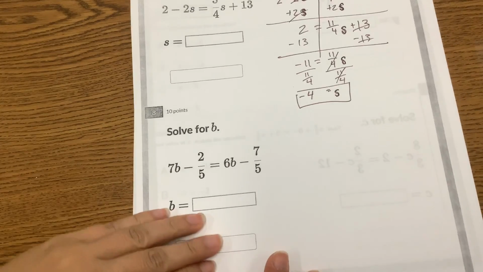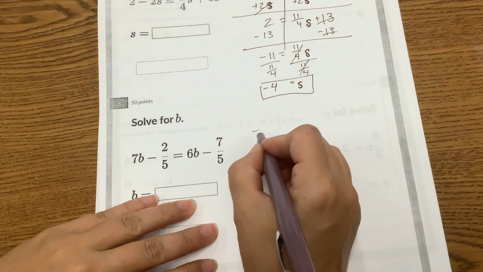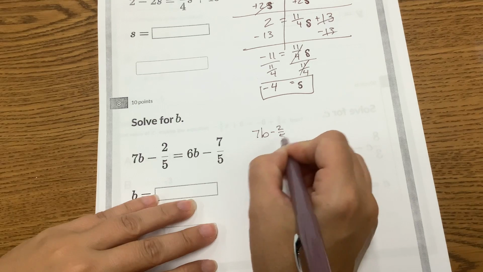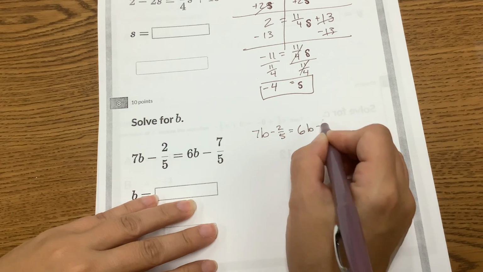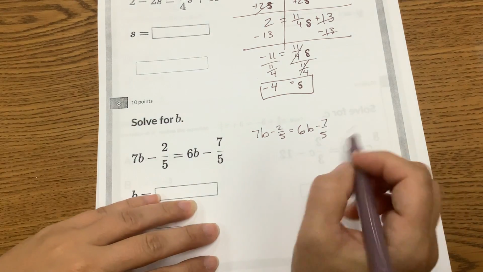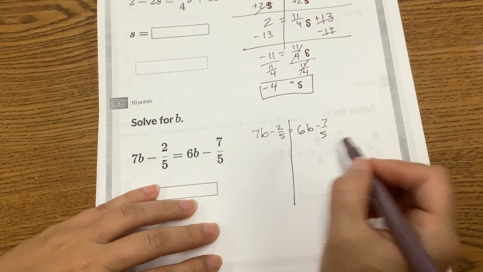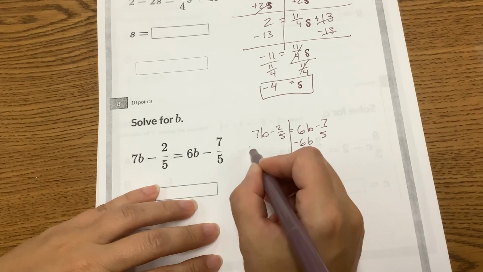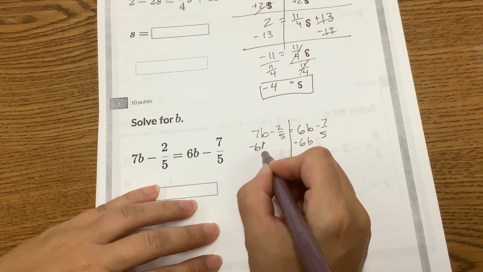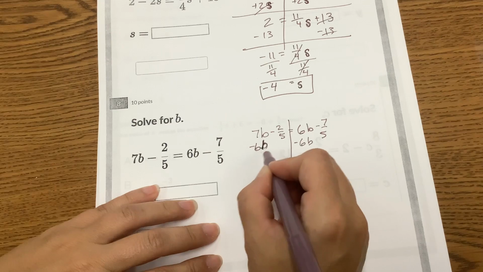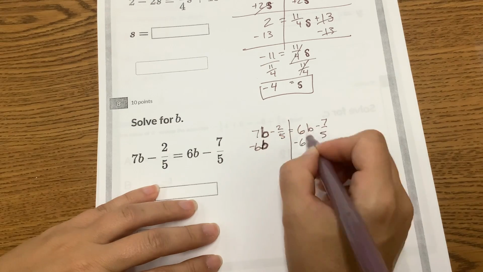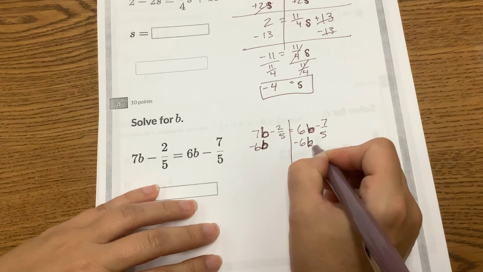For number 8, we have 7b minus 2/5 equals 6b minus 7/5. The least variable term is going to be 6. It's positive, so do the opposite and subtract as a negative. Oops, it's a b. Make sure that those look like b's and not 6's.